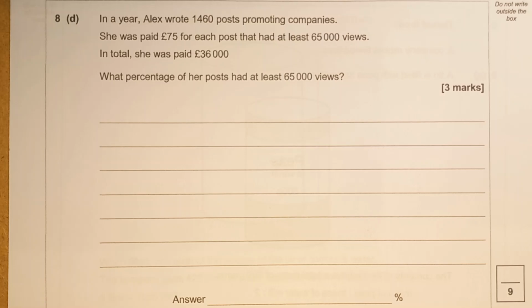Let's do that there, so we've got the answer line as well. In a year, Alex wrote 1,460 posts promoting companies. She was paid £75 for each post that had at least 65,000 views. In total, she was paid £36,000. What percentage of her posts had at least 65,000 views?